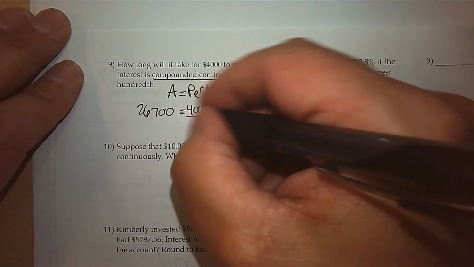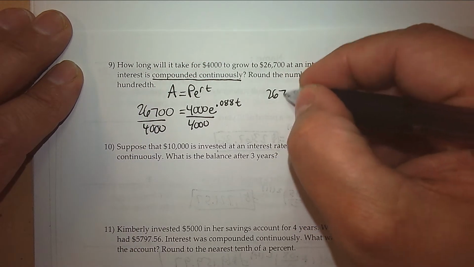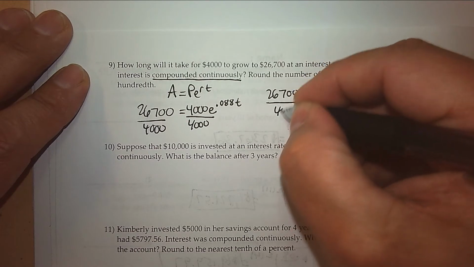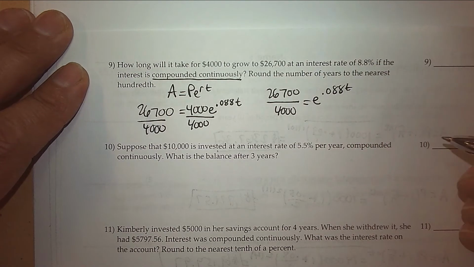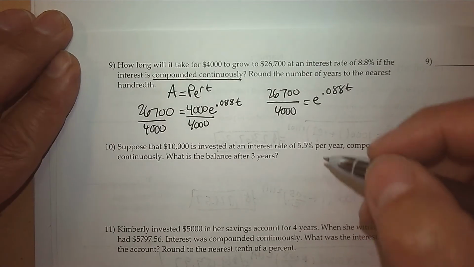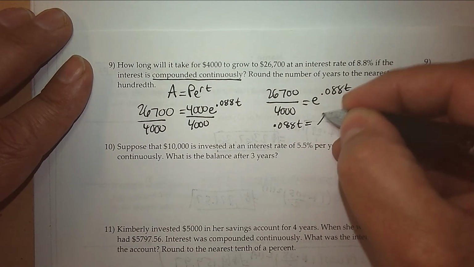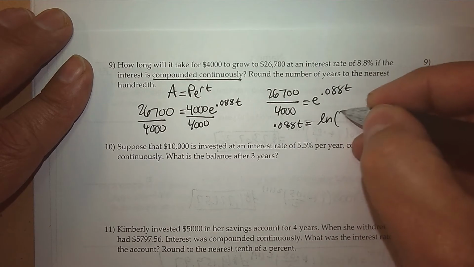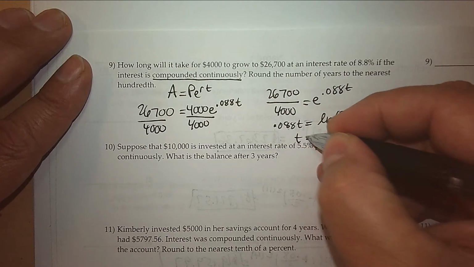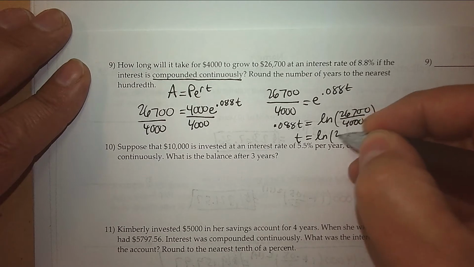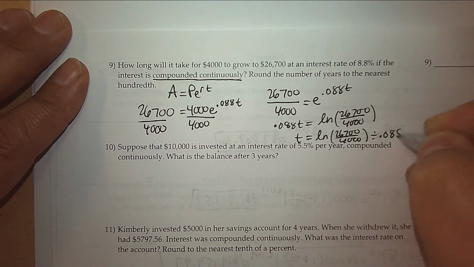So to get T by itself, we're going to divide both sides by 4,000 to begin with. So we have 26,700 divided by 4,000. Now the exponential is by itself. Now I'm going to write that as a logarithm to undo the exponential. So the exponent is 0.088t. The logarithm with the base e is ln, and then inside is 26,700 divided by 4,000. The last step for t, to get t by itself, is to divide. So we have ln of 26,700 divided by 4,000, divided by 0.088, and now your calculator.